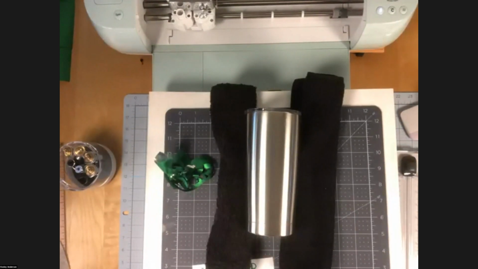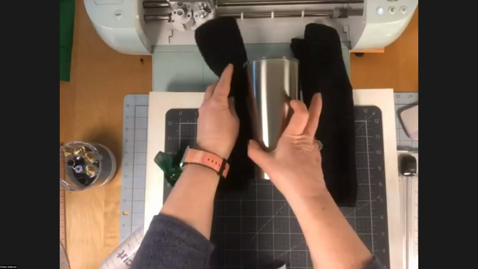Didn't I have a piece of... I lost my transfer tape. Here we go. Here's my transfer tape. Okay. Before I do this, I got ahead of myself there.